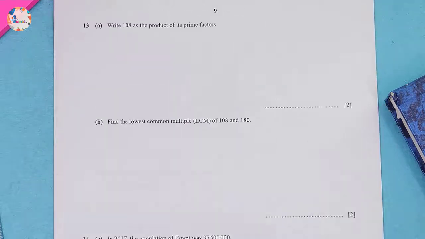So this part is done. Now question number 13. Write 108 as the product of its prime numbers.